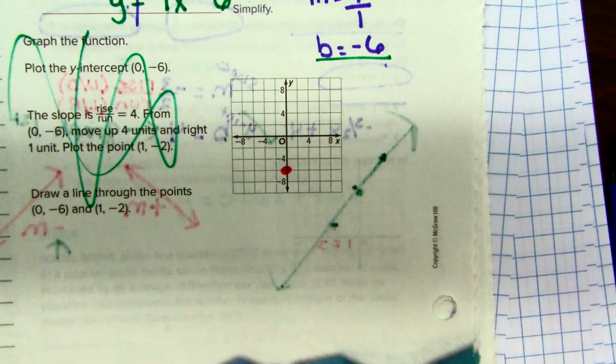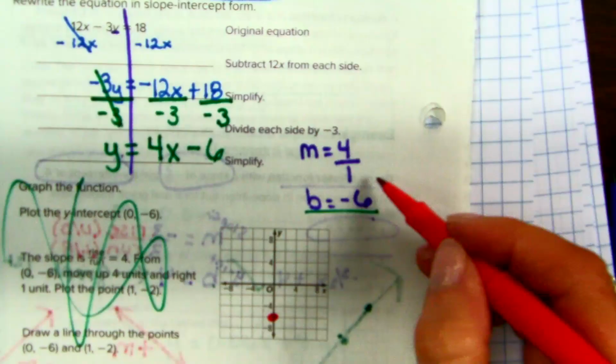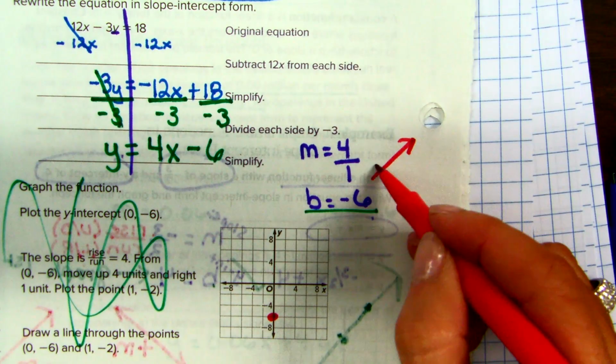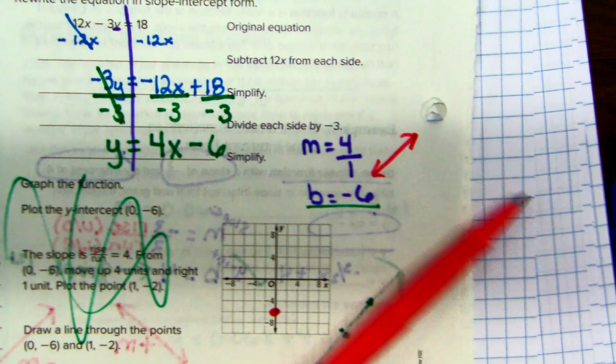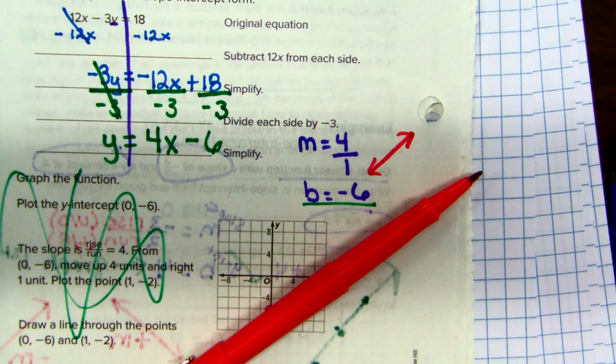Guys, we have our first positive slope. Positive slopes, the line should look like that. We've got to just know that. That helps you figure out the direction of your slope. I can either go up 4, right 1, or down 4, left 1, so that my line goes like this.